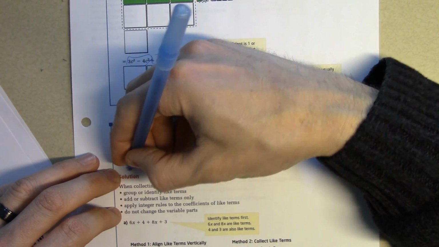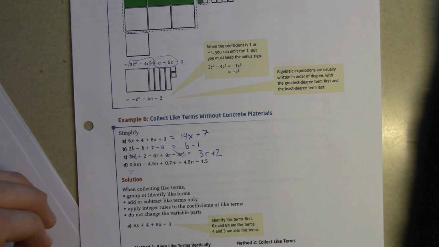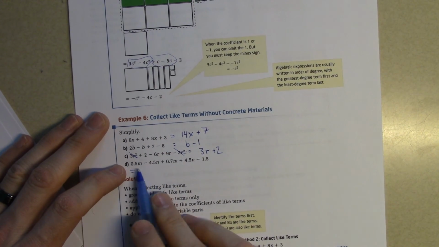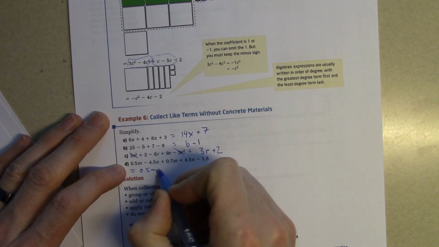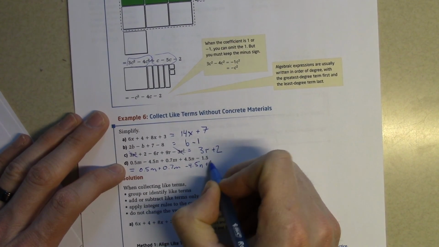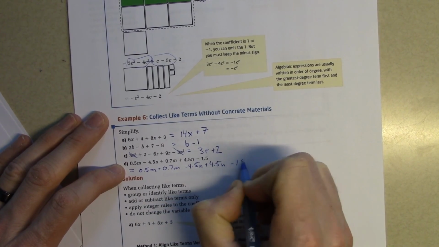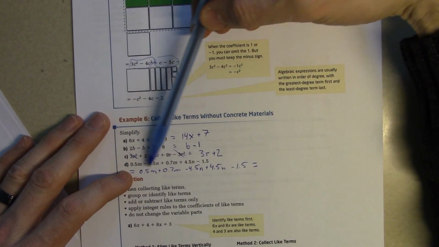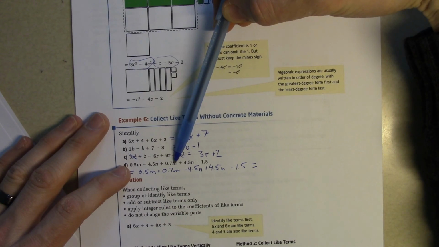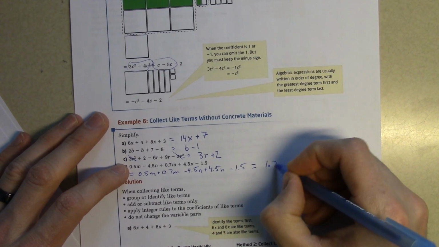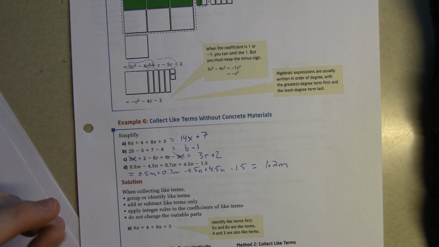Max. So you put the 0.5m and the other 0.5m together. Okay, we can. We don't have to. We can, though. If you want, we can rewrite this if this helps, like this. 4.5n together, so you add those. Okay, we can go through all that if you want. We don't have to, though. We can just look at the like terms, right? 0.5m and 0.7m. What is that? That's 1.2. Okay, good. So 1.2m. Then what? And then you minus the 1.5 at the end. So you put that in.